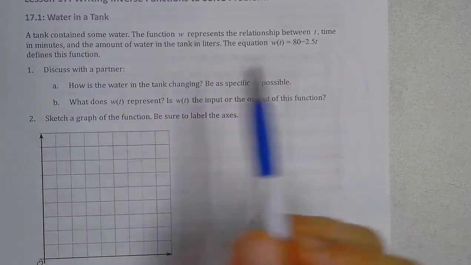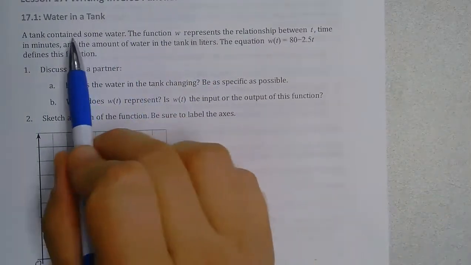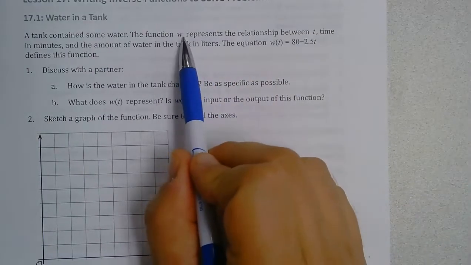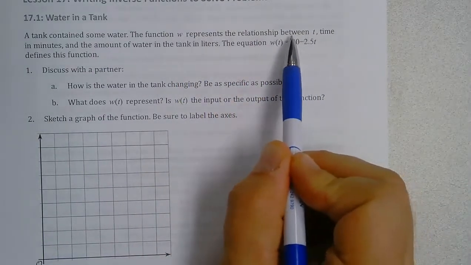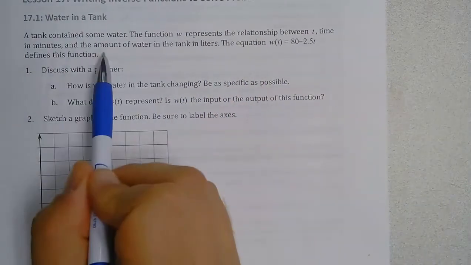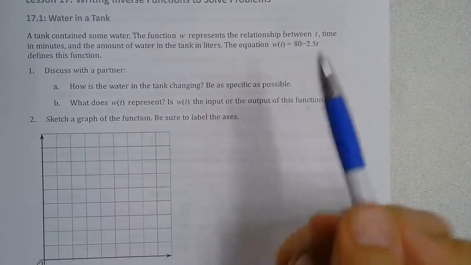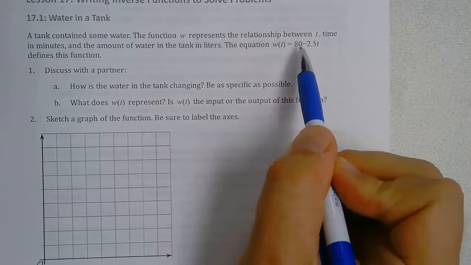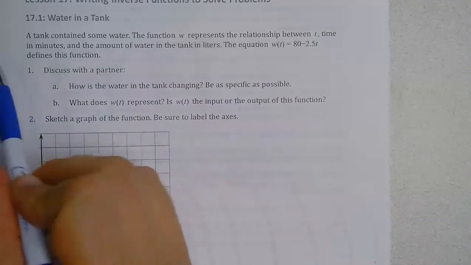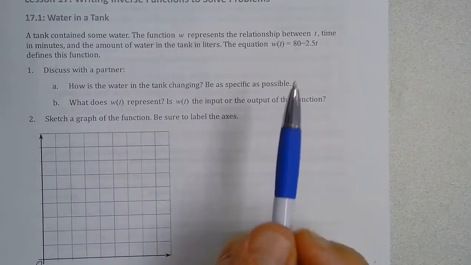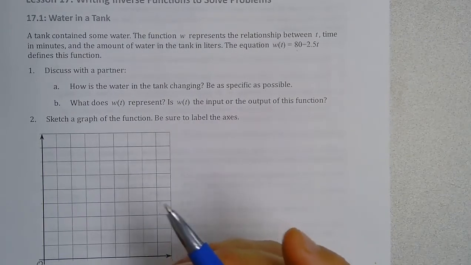In our first task, we're looking at water in the tank. So a tank had some water. The function W represents the relationship between time in minutes and the amount of water in the tank that's measured in liters. So the equation W of t equals 80 minus 2.5 t defines the function. So how is the water changing?